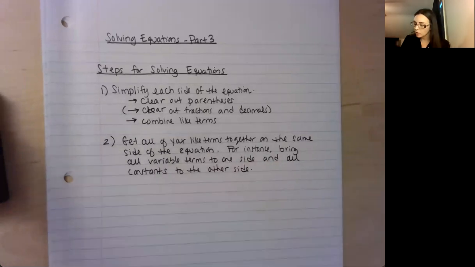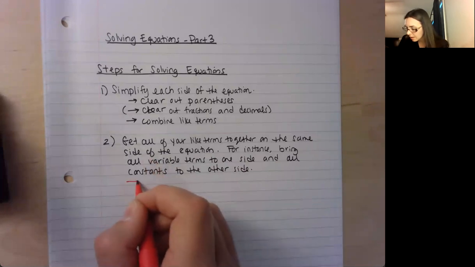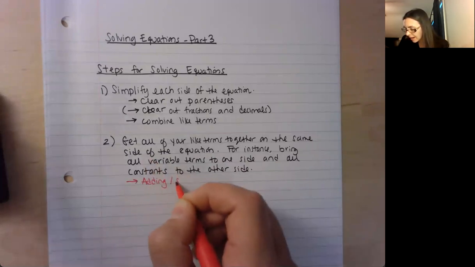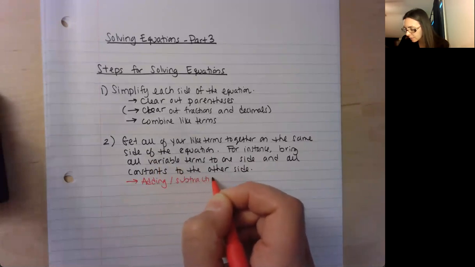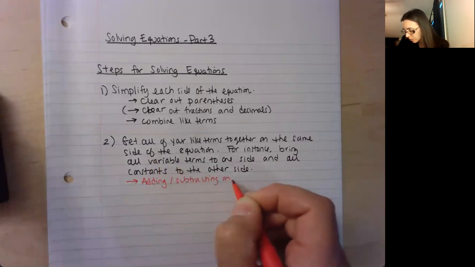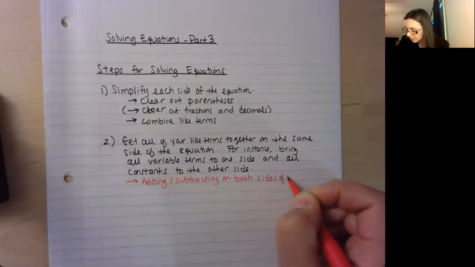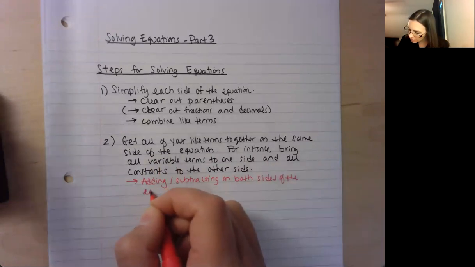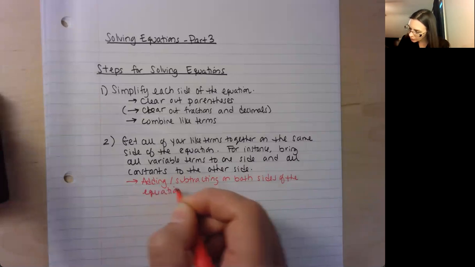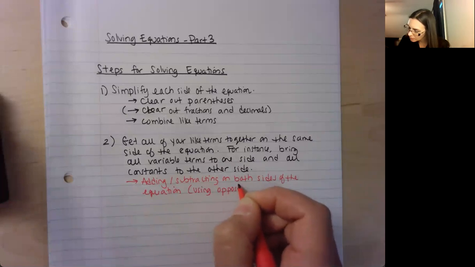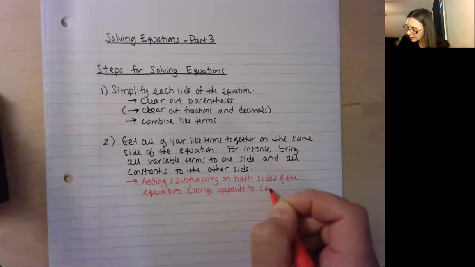Now, this is when you're going to be adding or subtracting on both sides of the equation, and you're going to be using the opposites to cancel out.